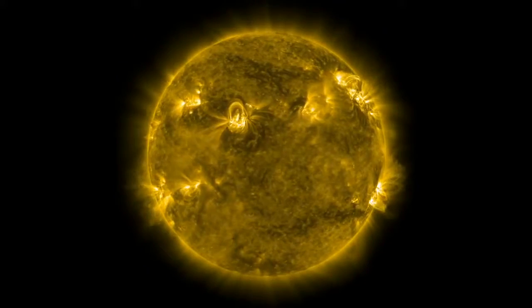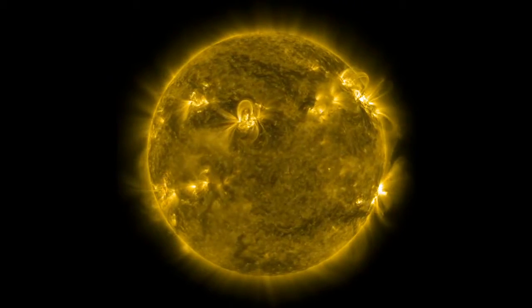It's very important to be able to forecast solar events because they can affect our technology, our satellites, they can cause power grids to be affected. So as we become more and more technologically advanced, it becomes more important to be able to forecast such events.